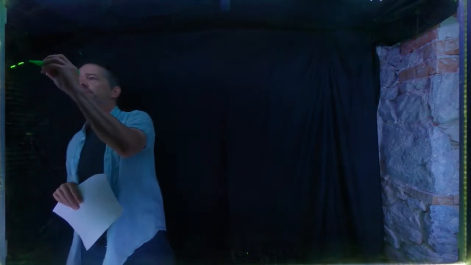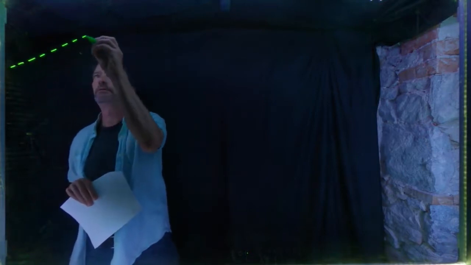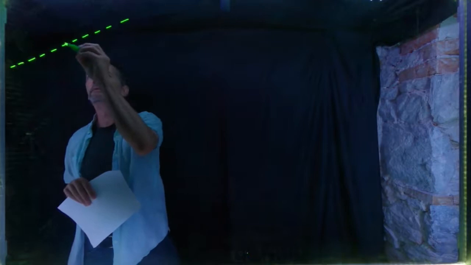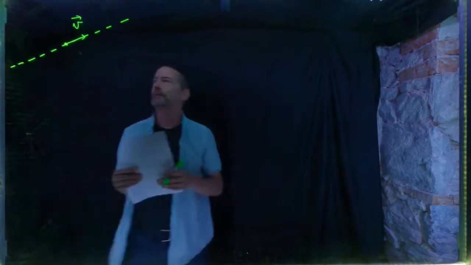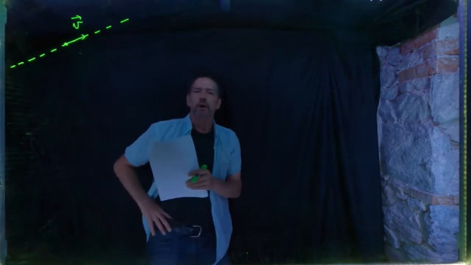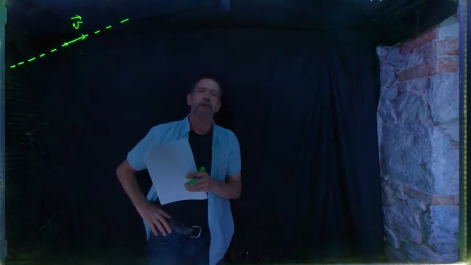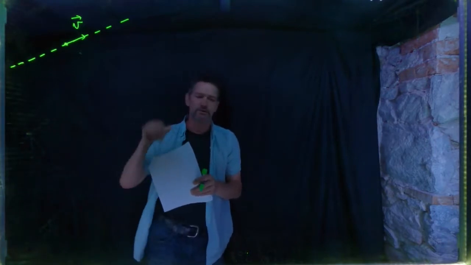Okay, so its trajectory will look something like this. Just a straight line through space with a constant velocity. Okay, so that's not surprising. We don't really need to explain that. We just throw it and it just drifts forever.